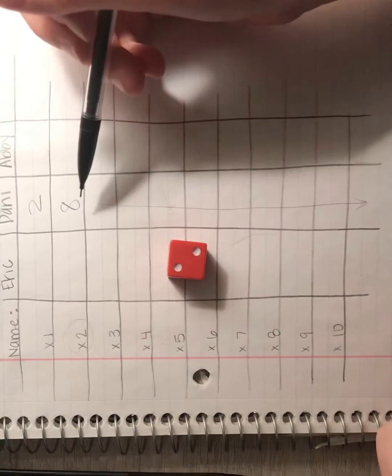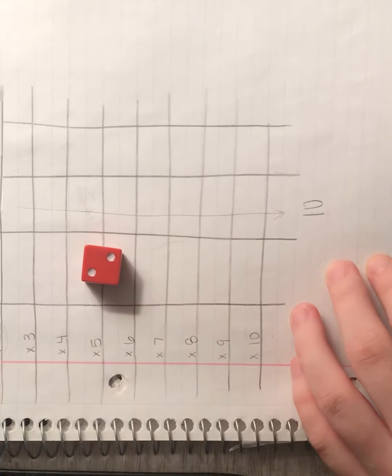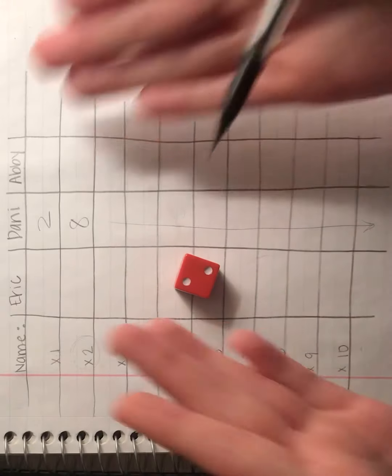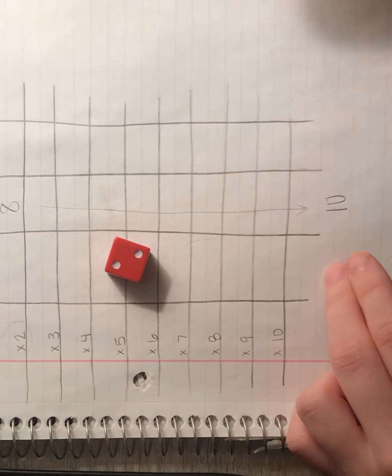So right now, I only have 10, of course. So my score is 10, and essentially whichever player has the highest score at the end added up wins.